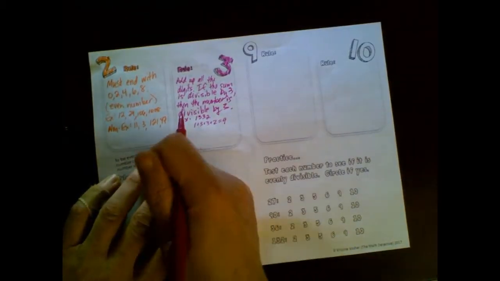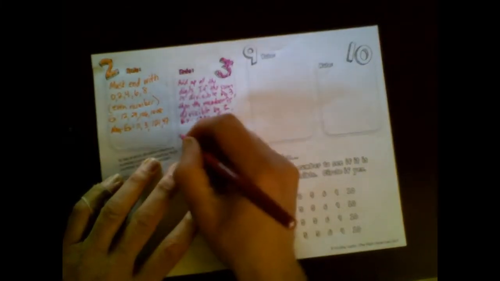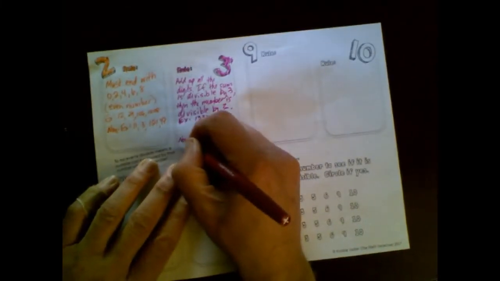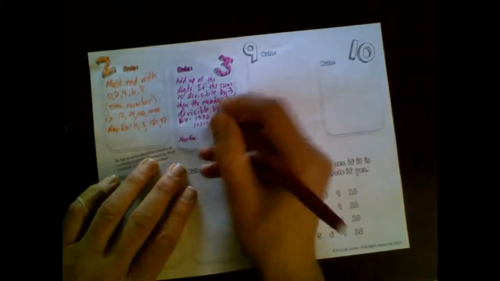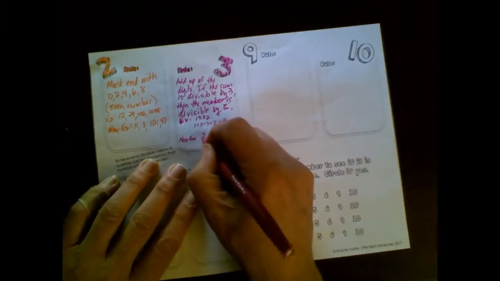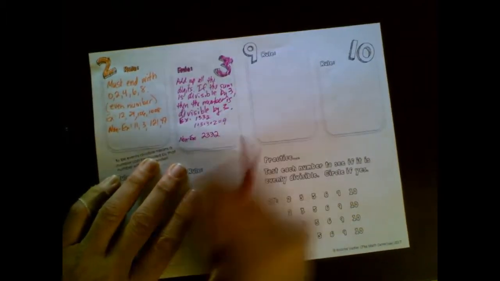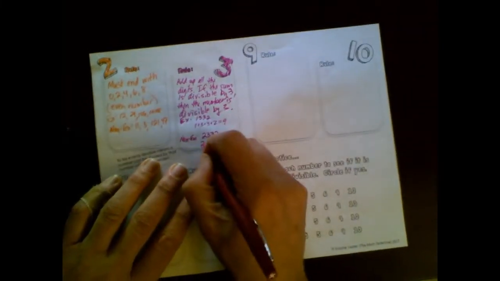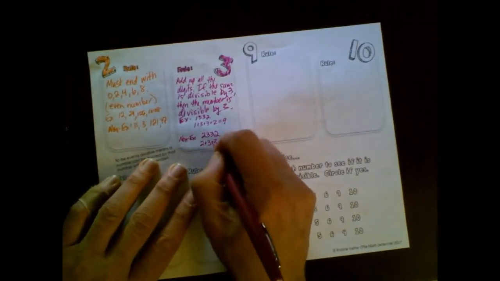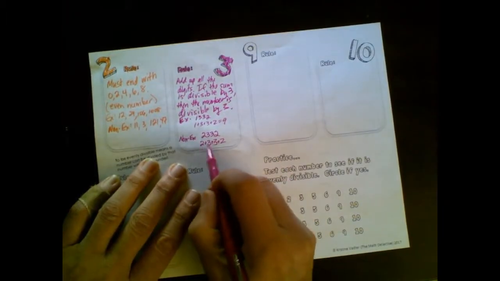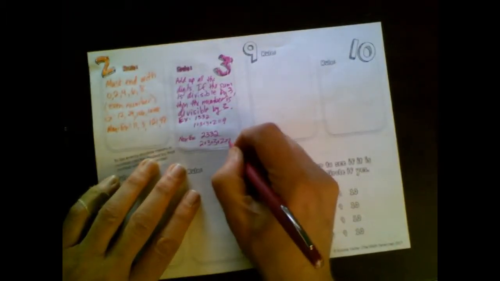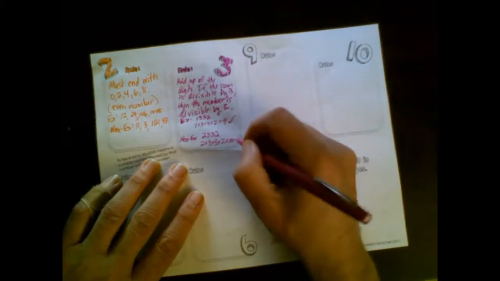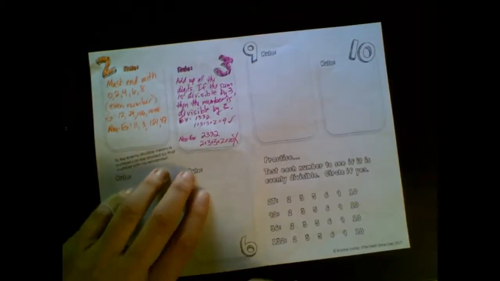So we're good. Here's a non-example. How about 2, 3, 3, 2? Well, let's see. 2 plus 3 plus 3 plus 2, that's 5 plus 5. That equals 10. So this one's good, this one's no good. So that's divisibility by 3.